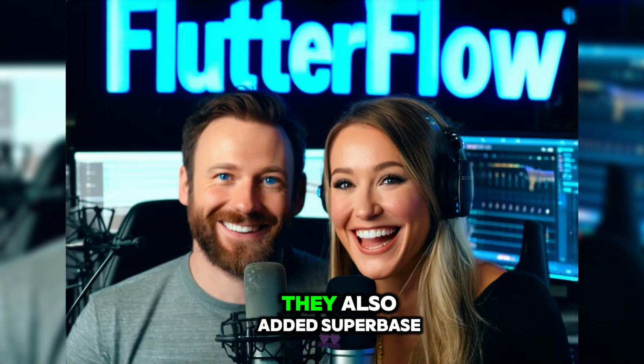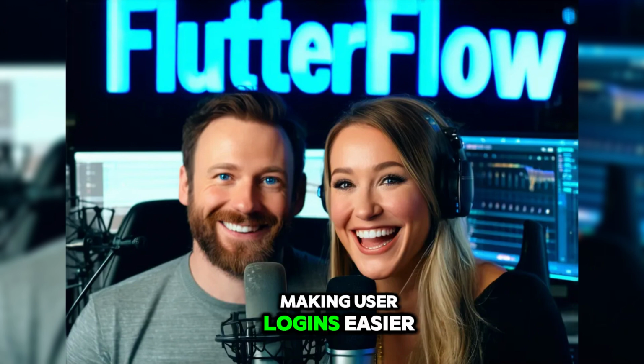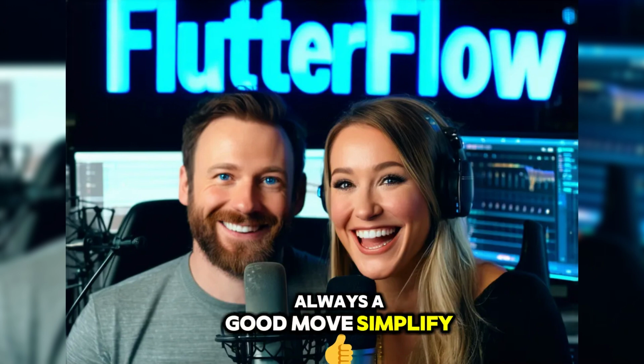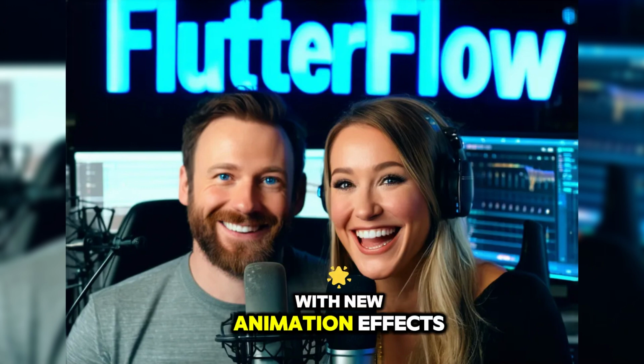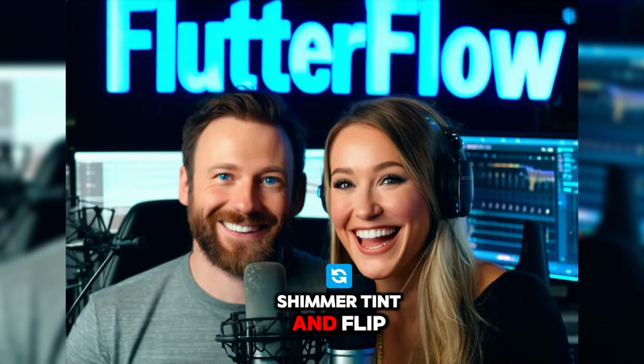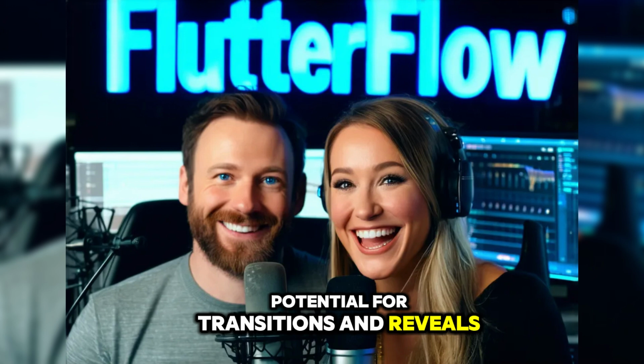Yeah, it shows. They also added Supabase Google authentication in January, making user logins easier. Always a good move. Simplify, simplify. Plus, they threw in some visual flair with new animation effects: shimmer, tint, and flip. That flip one especially, I could see that being super useful. Oh yeah, tons of potential for transitions and reveals.